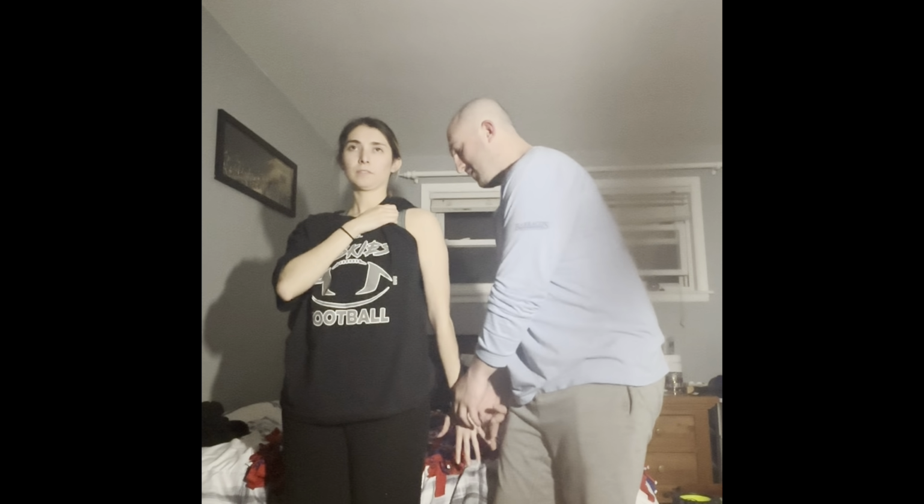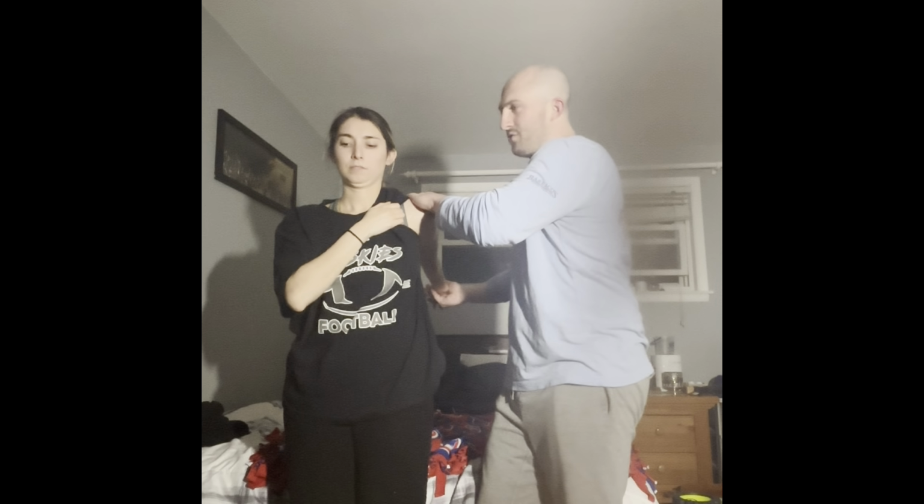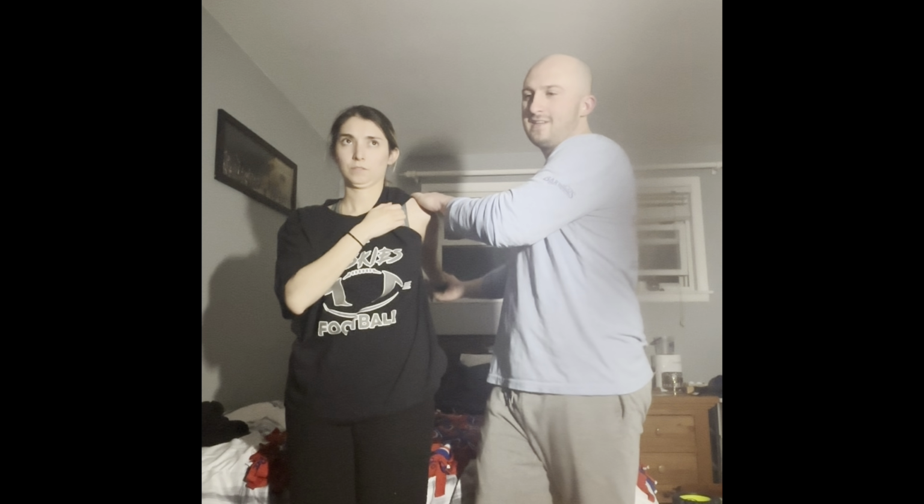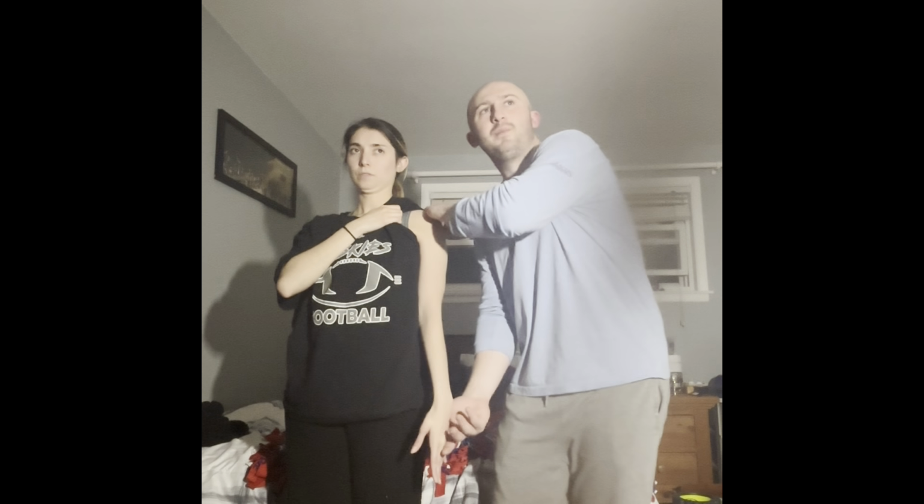To help stretch this, what we're going to do is go here, put the palm facing down, and then extend the shoulder to a comfortable area, 6 to 10 seconds, and then we're going to come back.